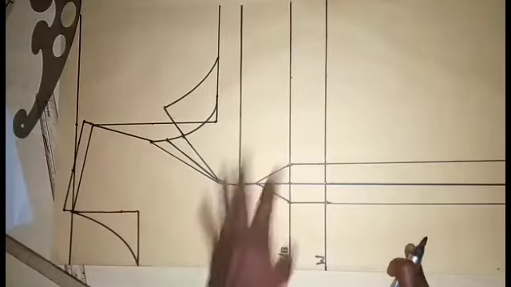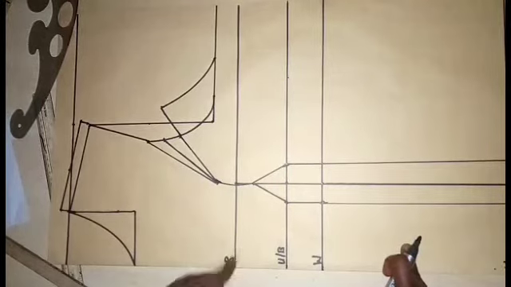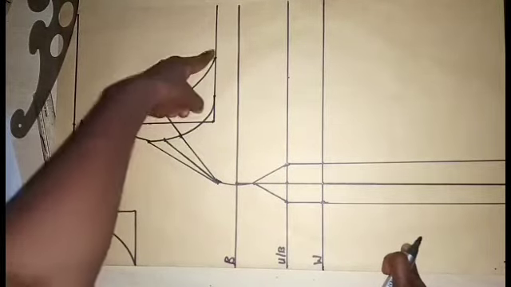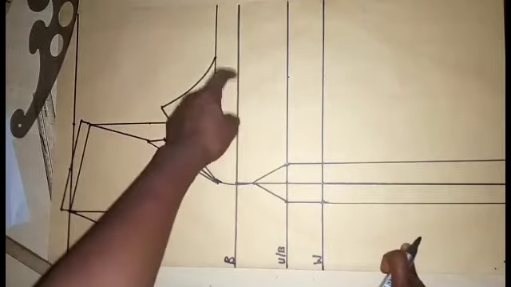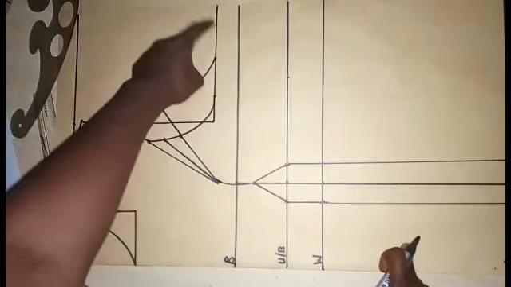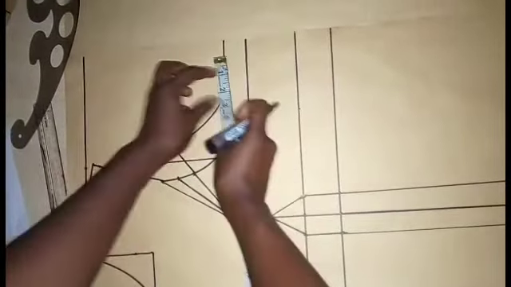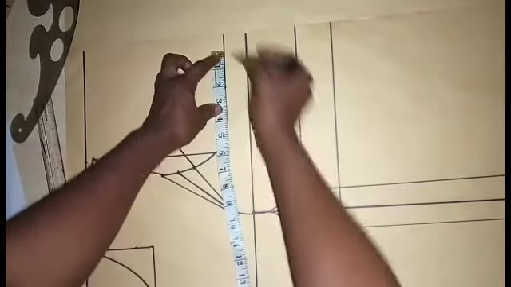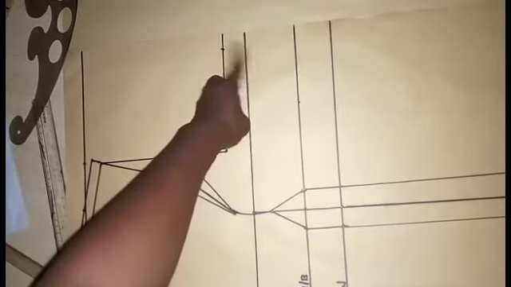Now I would insert my horizontal measurements. I've taken my bust measurement at this point, so that will also cover up for this. So what I will do is just add my sewing allowance. I'll add 2 inches. I prefer to have excess than to have shortage, so I'll add 2 inches sewing allowance. So this would also work for the bust, so no need of measuring that again.